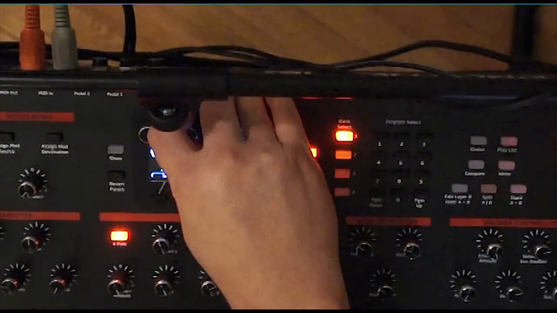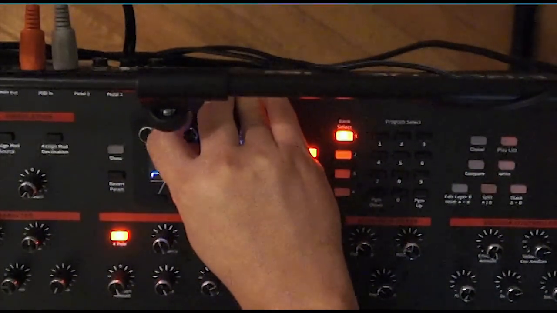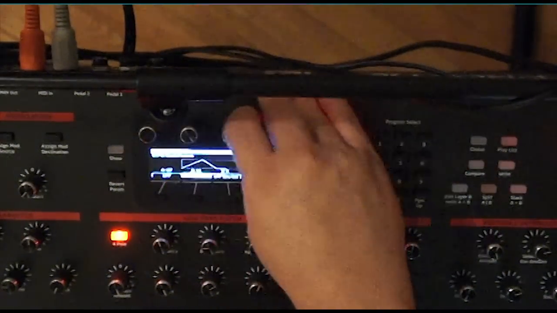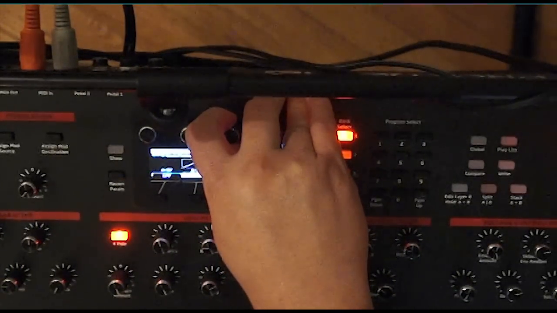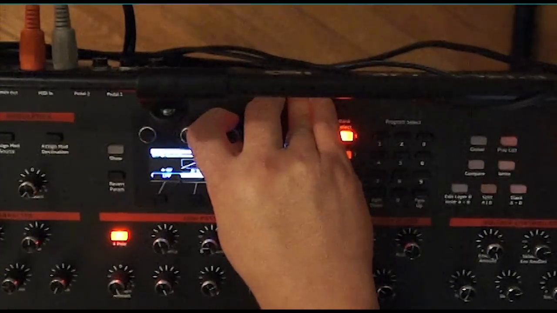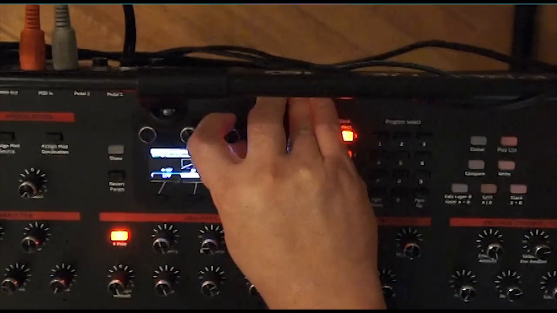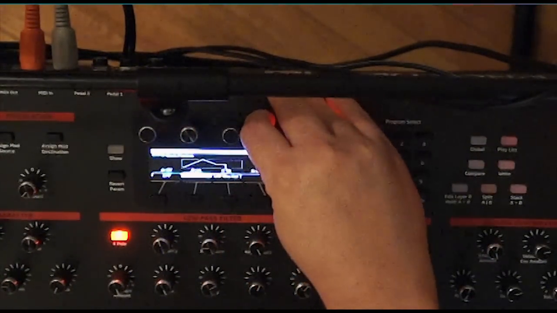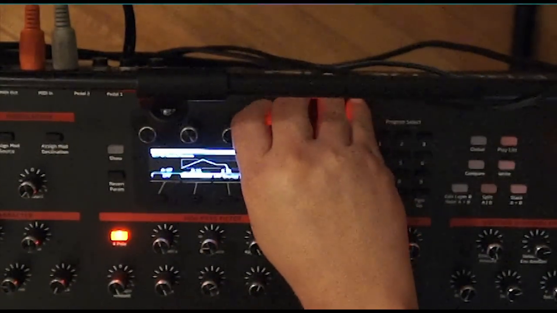We're making that big swell. And really we're using this envelope more for the resonance than we are for the attack, as you'll see later. Our sustain is at around 55, 56, and our release is around 80.